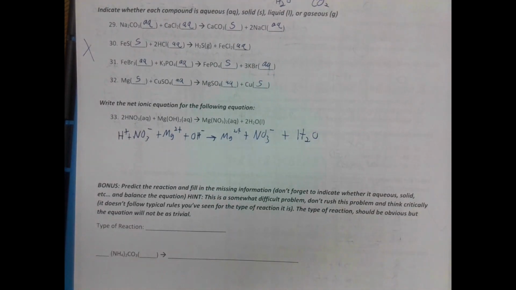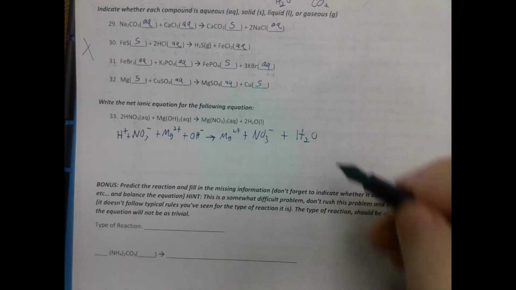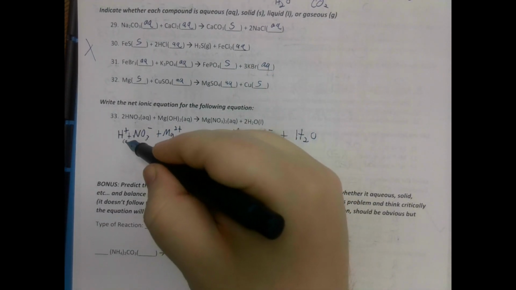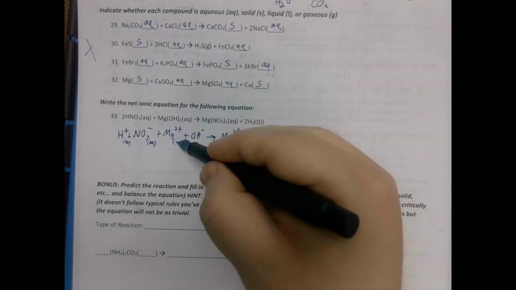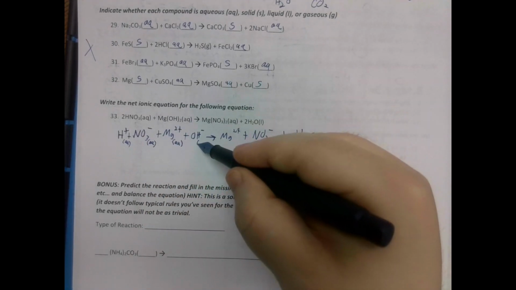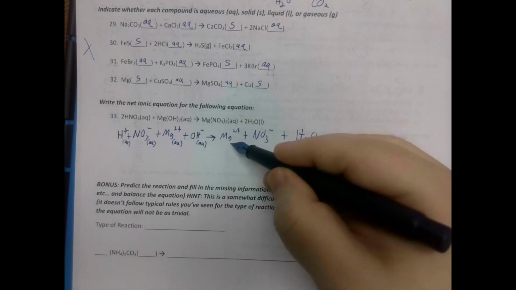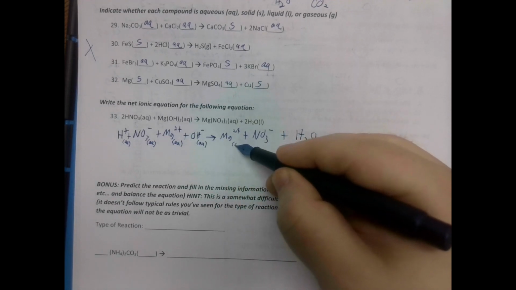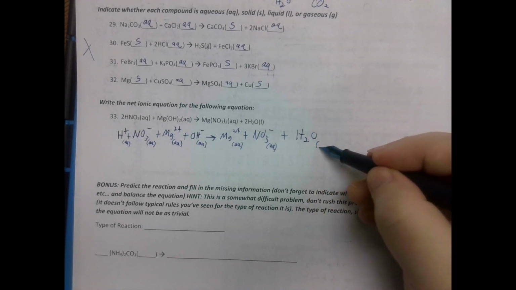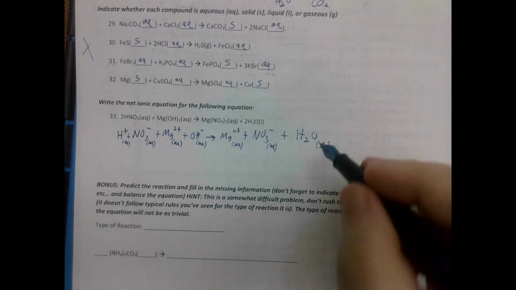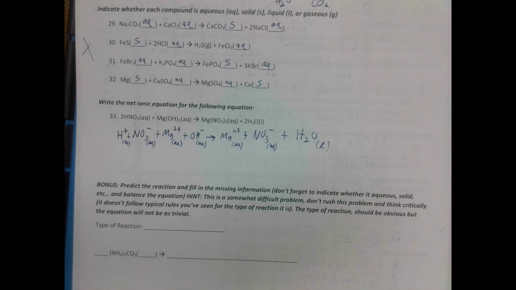It doesn't dissolve. It's not aqueous. So we keep it as liquid. So everything that is aqueous is broken up into ions. That's the definition of aqueous: to dissolve into ions when placed in water. Water does not break into ions when placed in water, so it stays a liquid.